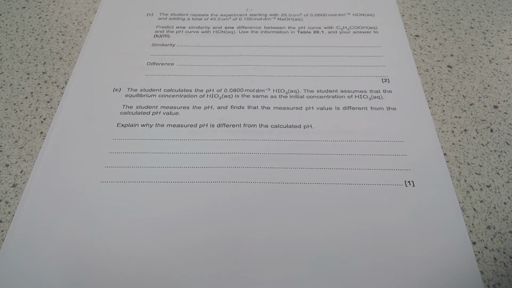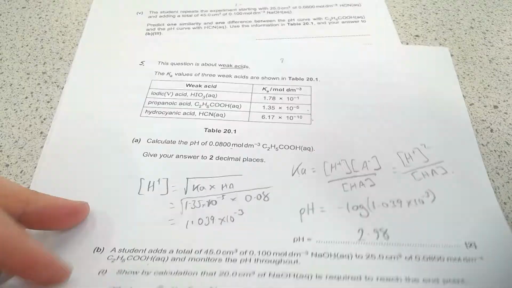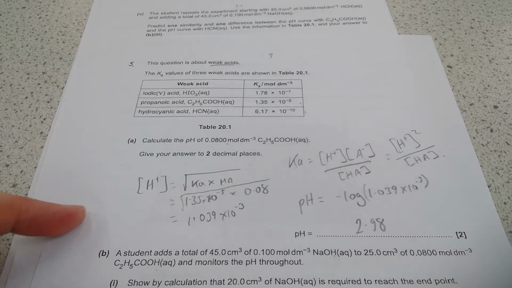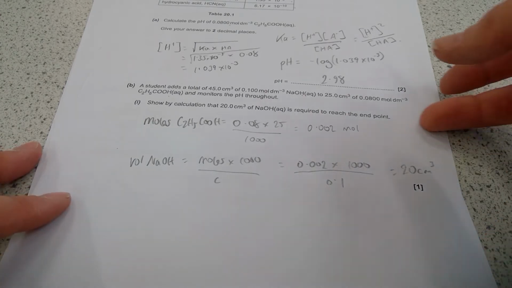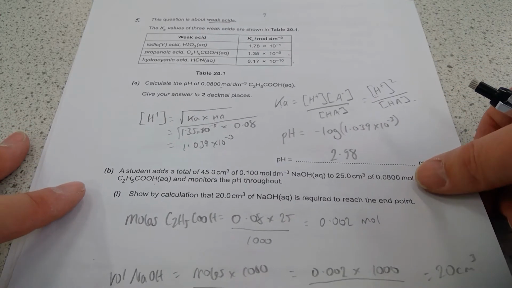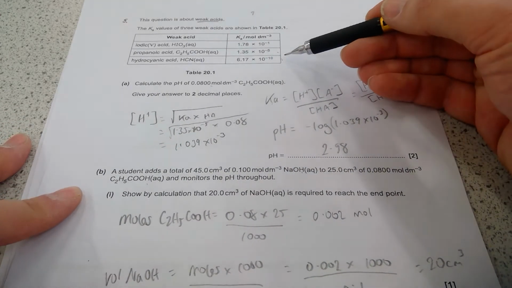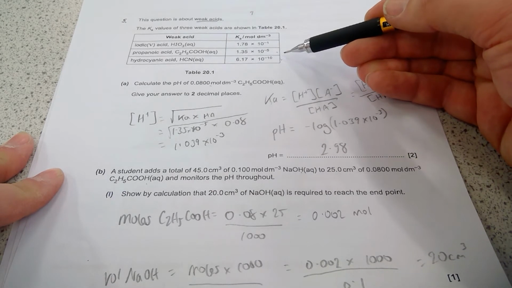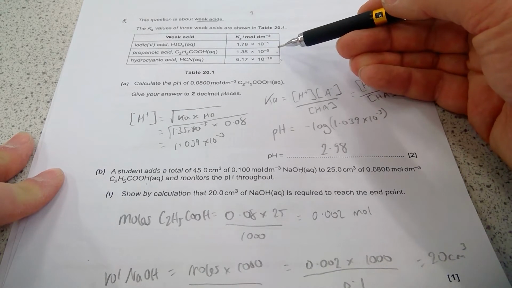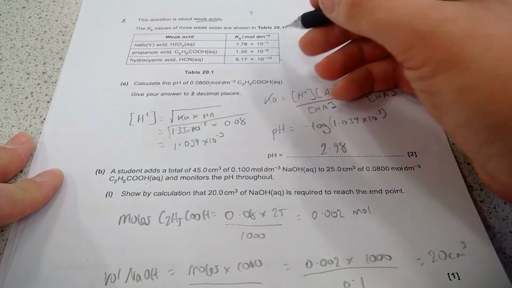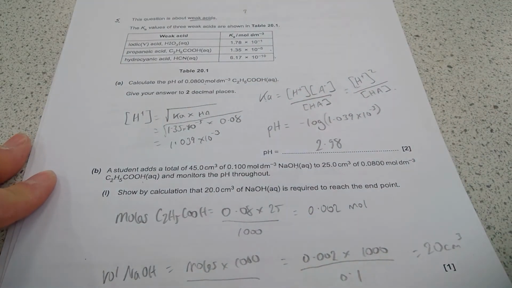So your table 20.1 is your table of Ka values, which was right at the start of this question, which you can see here. So let's look at that first of all. The Ka value for HCN, 6.17 times 10 to the minus 10, compared to propanoic acid, 1.35 times 10 to the minus 5. Your Ka value is significantly smaller.